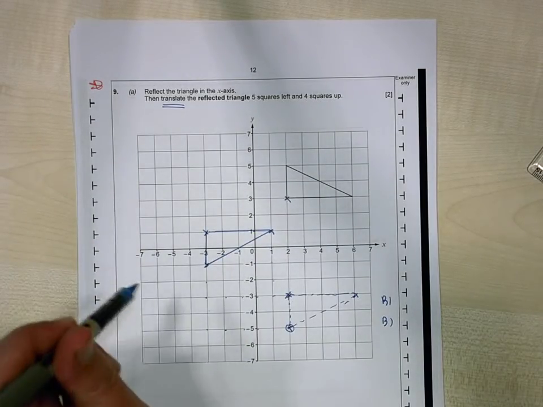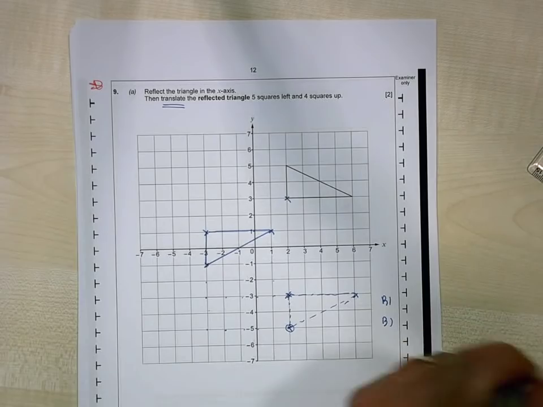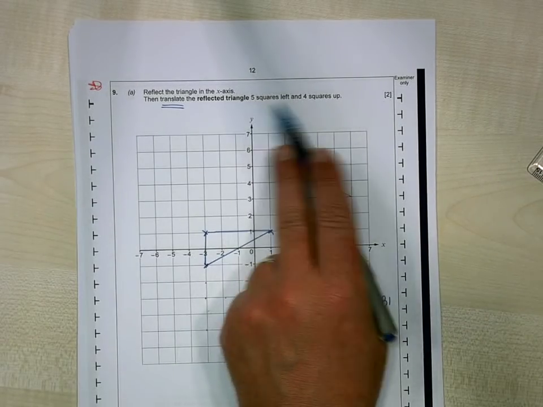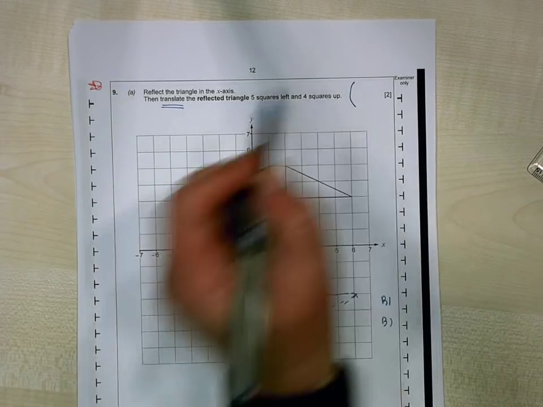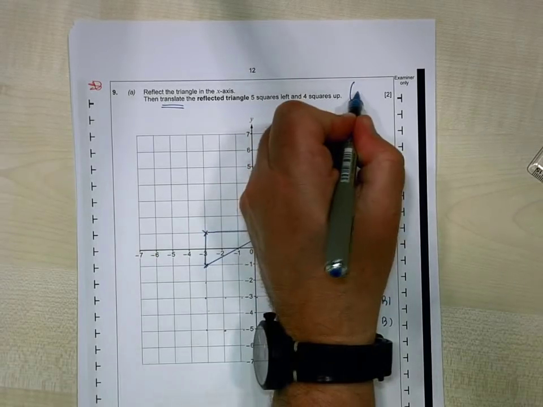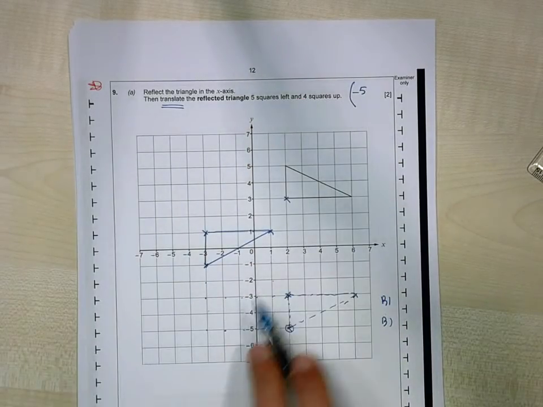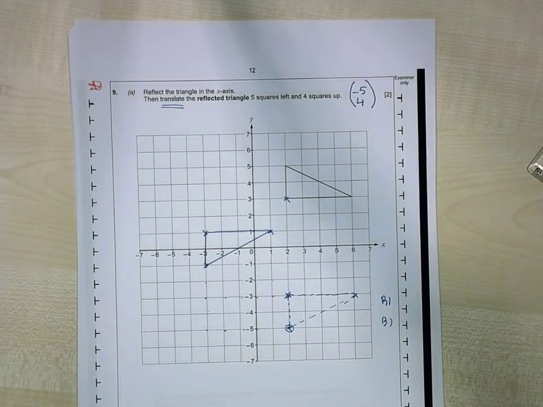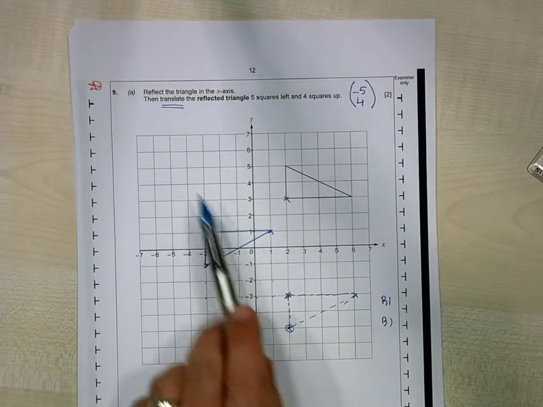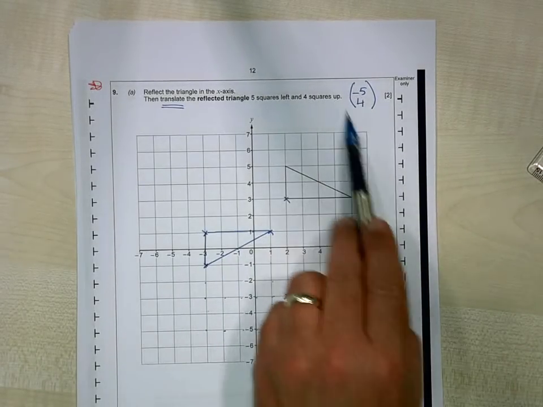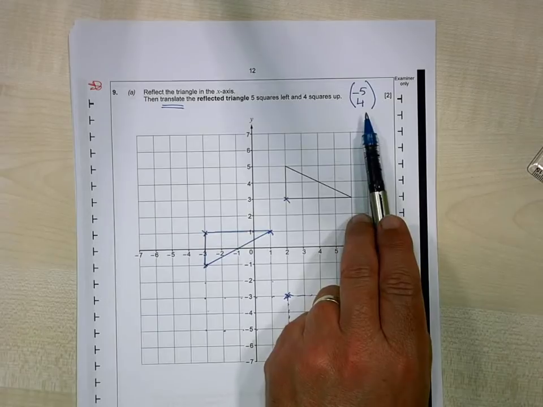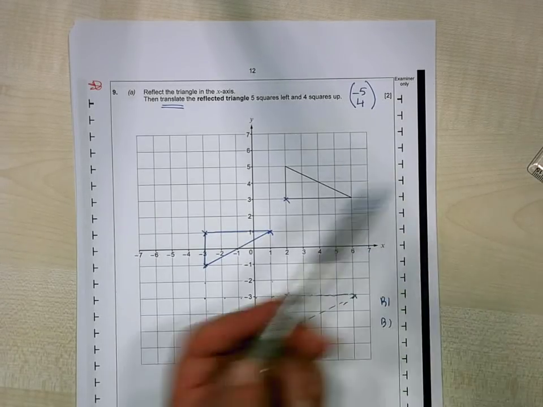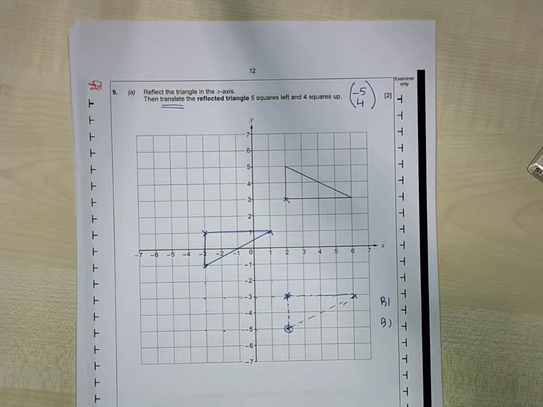If it's on the overlap with higher tier, so if it's a couple of questions further in, they could give you that as a vector which would look like this. 5 squares left would be -5, and 4 up would be written underneath it like that. Okay? So with the translation, be aware that they could either ask you to write it like that, or they'll give it you like that if it's further on in the paper.